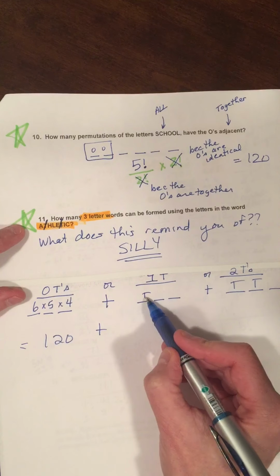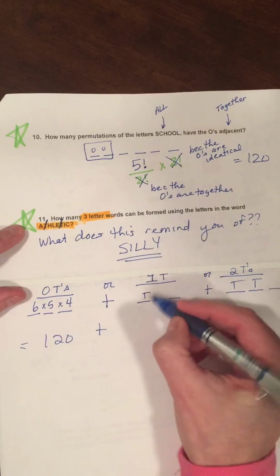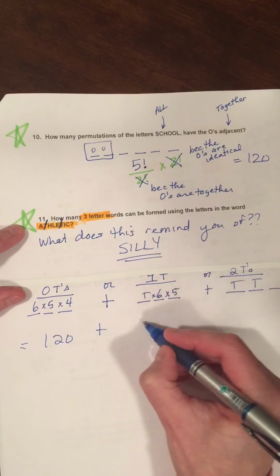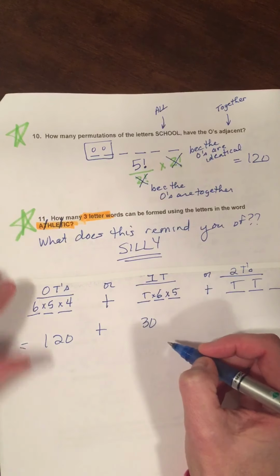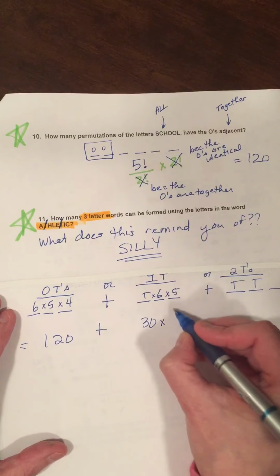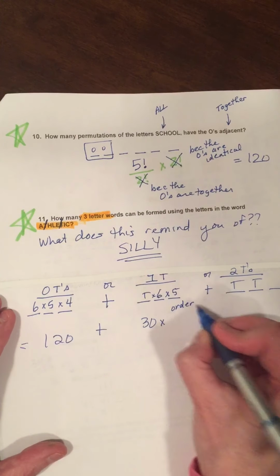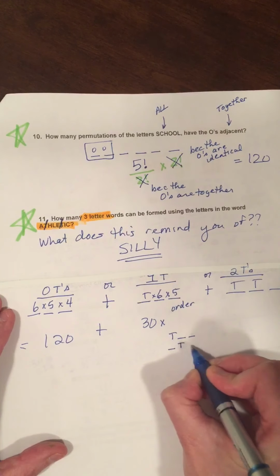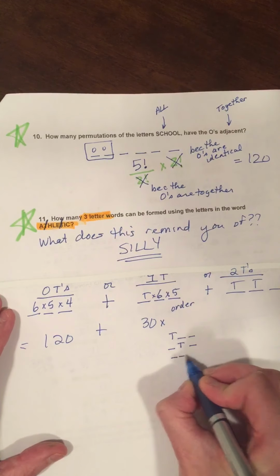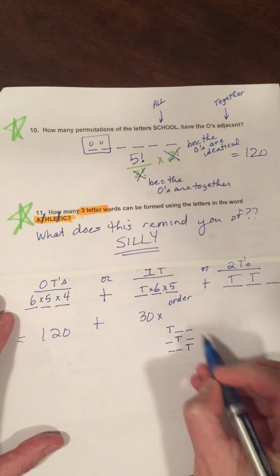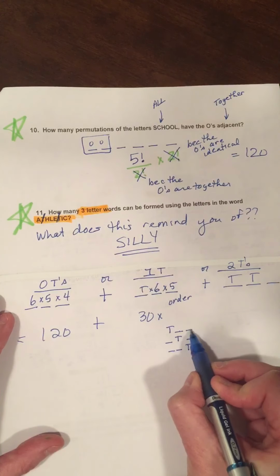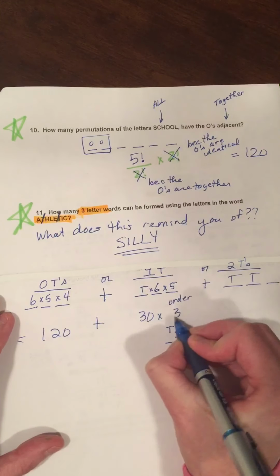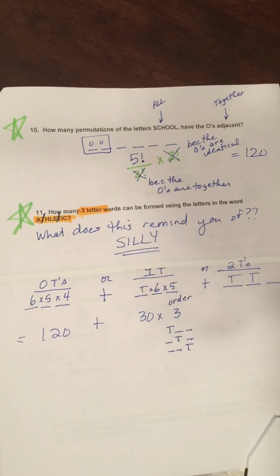If I get a scenario where there's 1 T, that means that I have 6 choices and 5 choices. But careful, I've got to think about the order of the T's. T blank blank, blank T blank, blank blank T. So T, other letter, other letter; other letter, T, other letter; other letter, other letter, T. Order, super important.